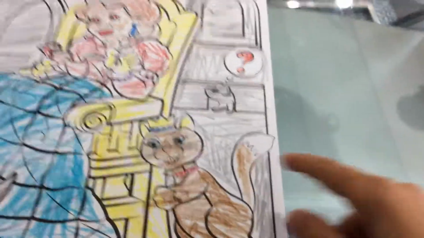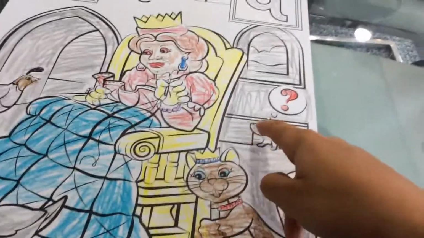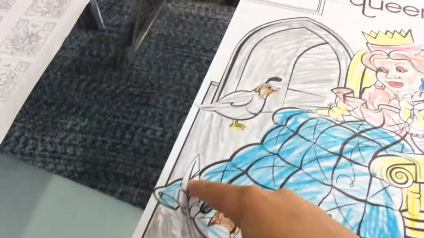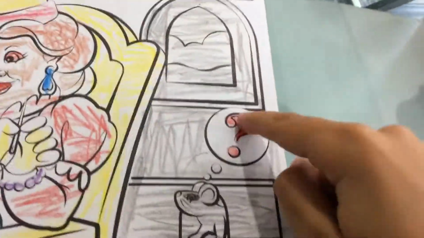So there are two quails that we can find. And it looks like she actually has a cat and I think a mouse. That's the quilt. That feather is the quill. And look at that mouse. And there's the question mark in the mouse's thoughts.